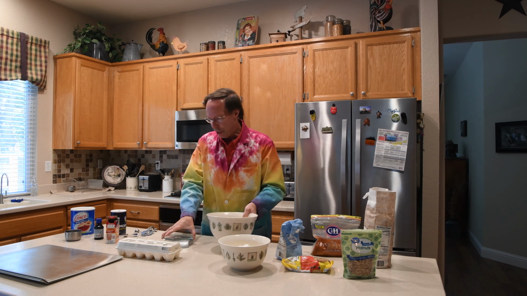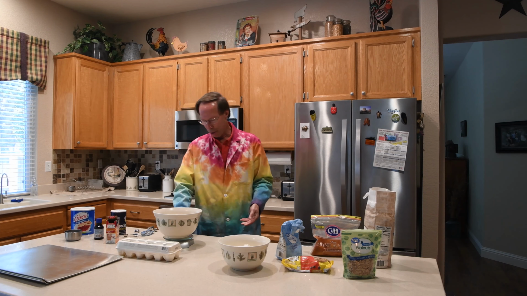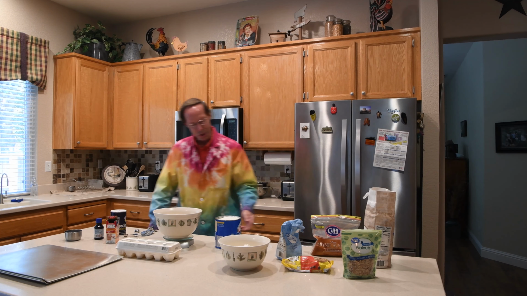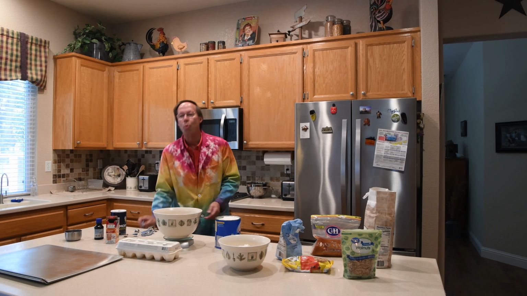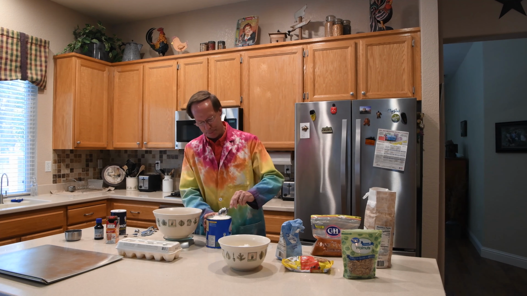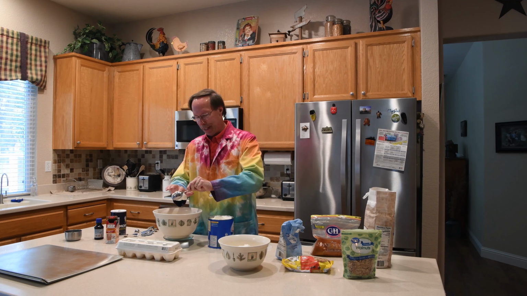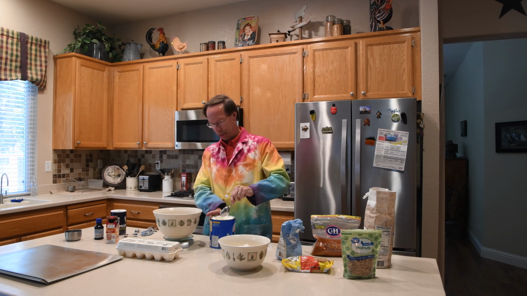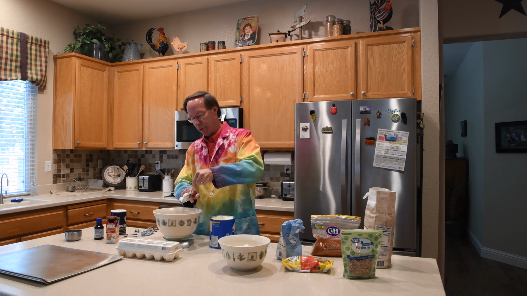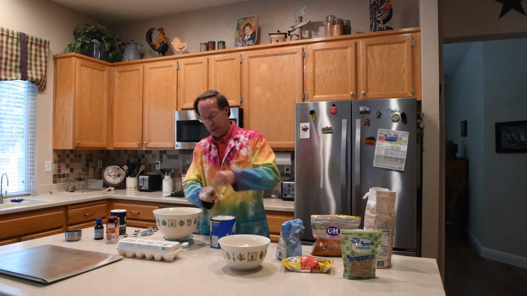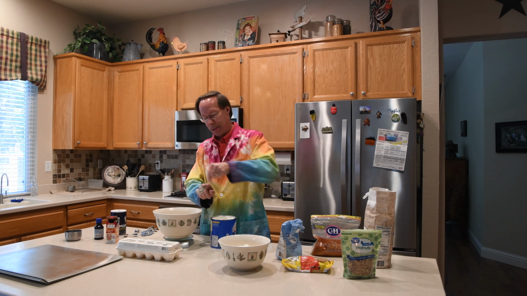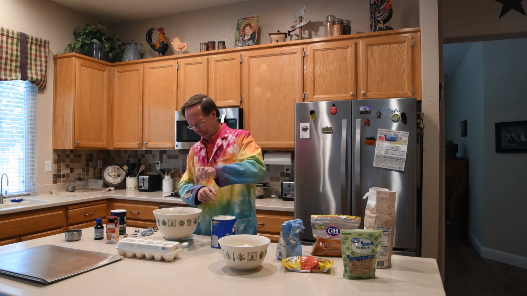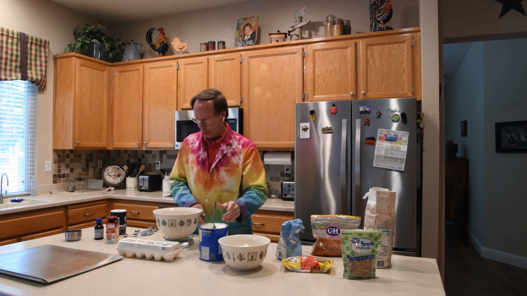Now we need to get some of the moister ingredients. So we'll start out with the Crisco. Crisco being really greasy and sticky, I found it's a whole lot easier to weigh it than it is to measure it out in a cup. So we need about 180, a little more than 180 grams of Crisco. Now that's 140, we're just about there. All right, just a few more grams. All right, there's our Crisco.